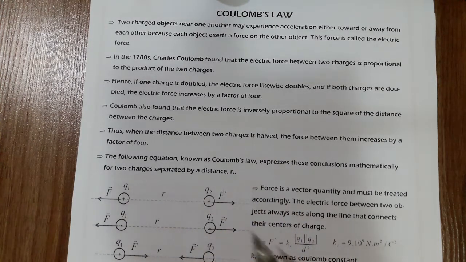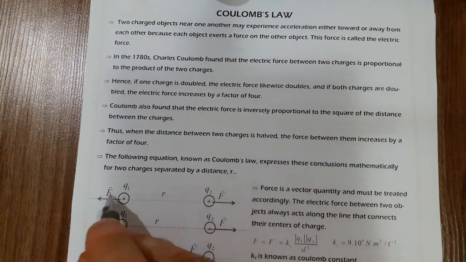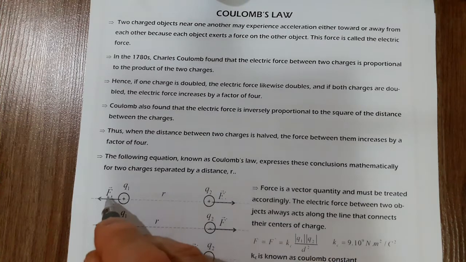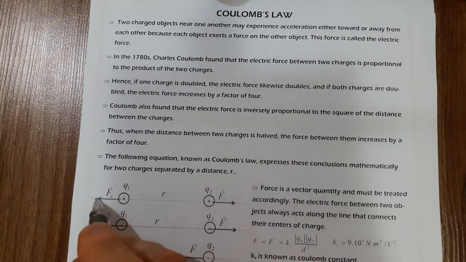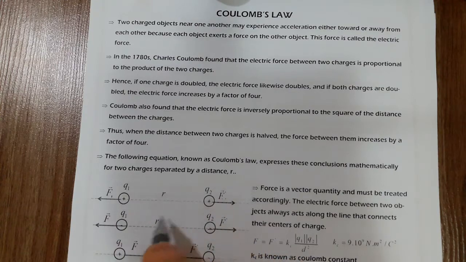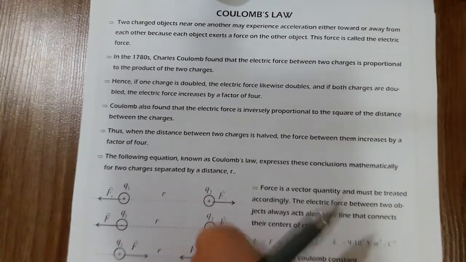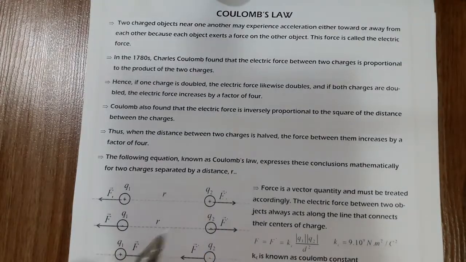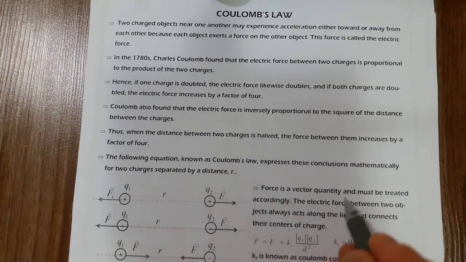So if two charges are close to each other, they will attract or repel one another with an electric force F. These forces are action-reaction forces, which means they are equal in magnitude, yes. Are they opposite in direction? Yes. Are they on different charges? Yes. Action-reaction pairs. If one of them exists, the other one must exist.